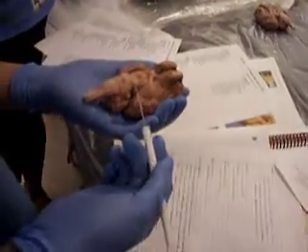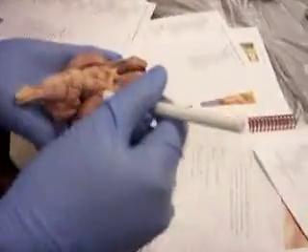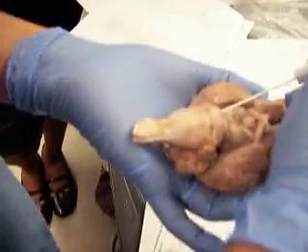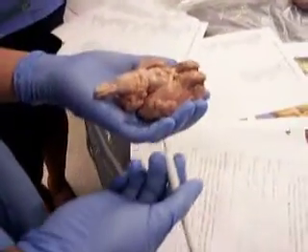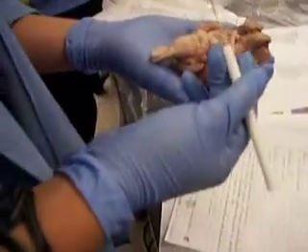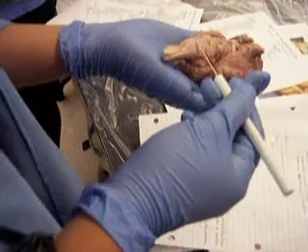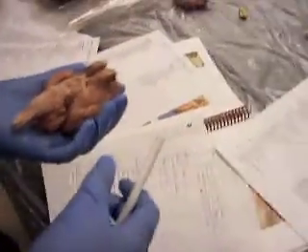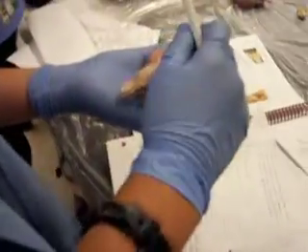If I have it about here, what would you say? Pons. And if I have it here, medulla. Those are kind of easy. The midbrain is just this section right here, basically the middle of the brain. And then if you want to, you can think of the diencephalon as part of the midbrain. That's all the organs that are on the inside.